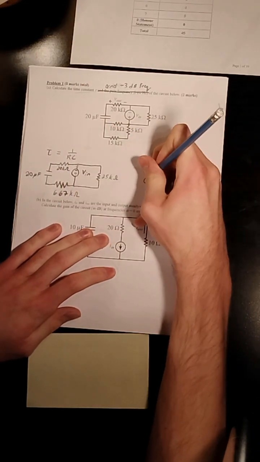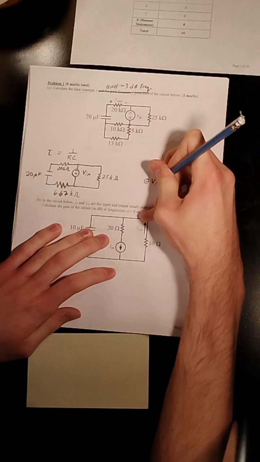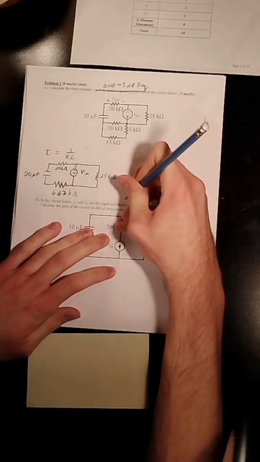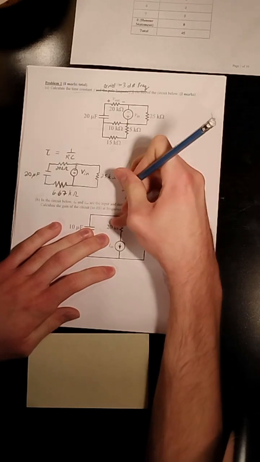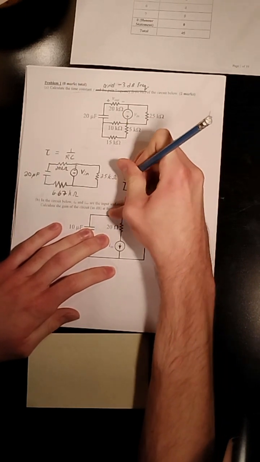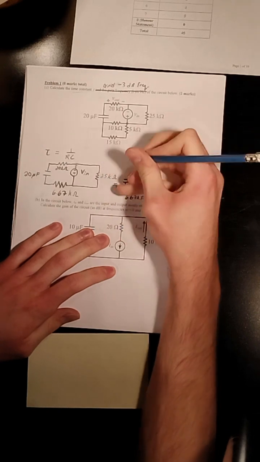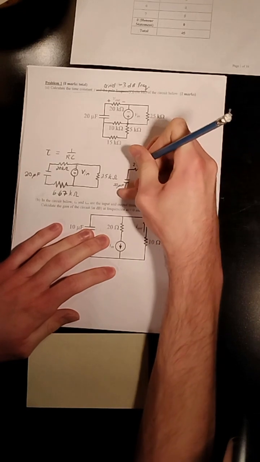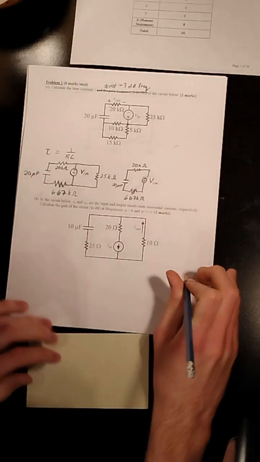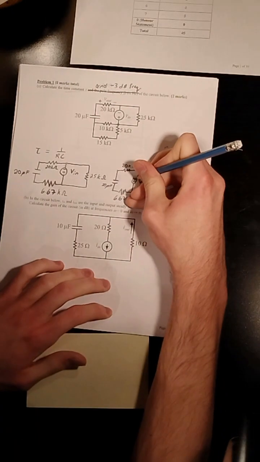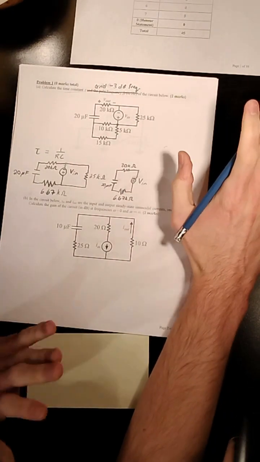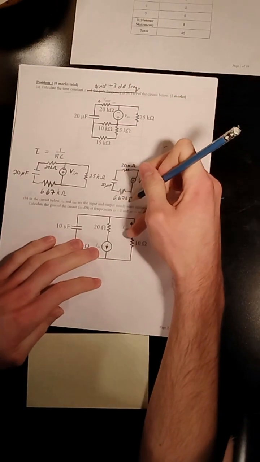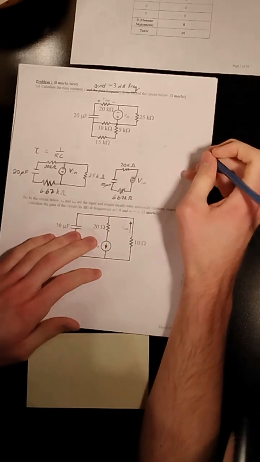This looks like plus minus V in, and then we've got 6.67 kilo ohms, and then we've got 20 microfarads, and then we've got 20 kilo ohms. Then this looks a little bit more like the RC circuit that you're used to. We can combine these two resistances because they are now in series.